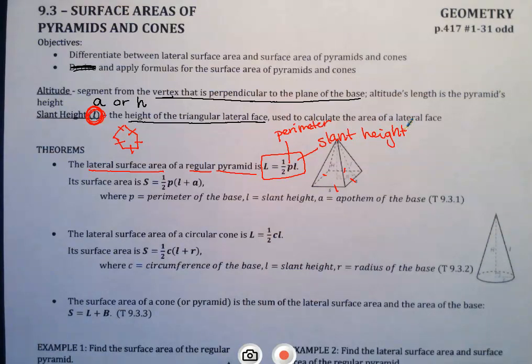Now its surface area is different. S is equal to 1/2 P, still perimeter, times the quantity l, which we talked about as slant height, plus a. a is not the area, it's the apothem of the base. What do you mean, an apothem?